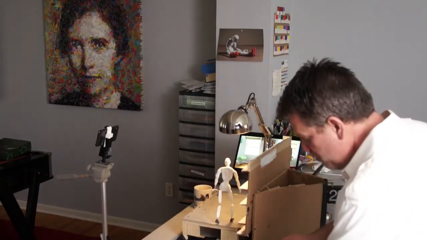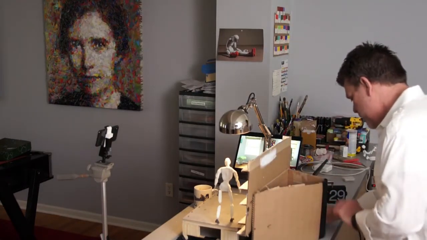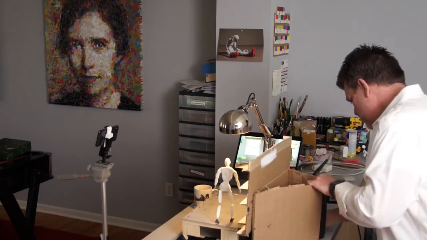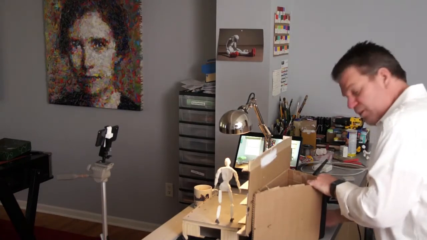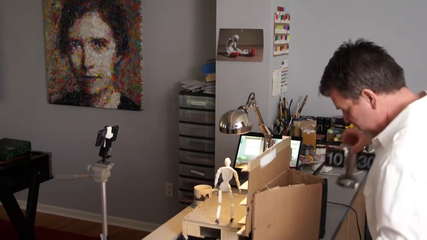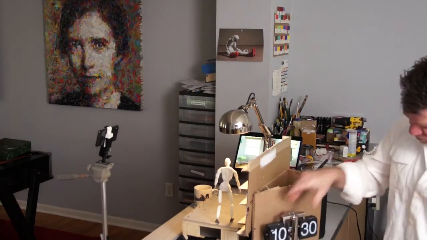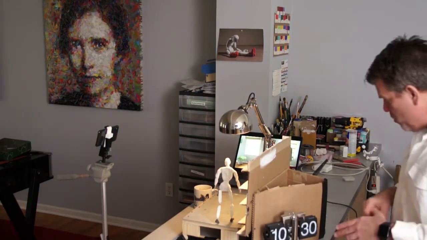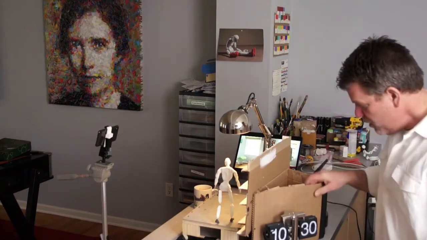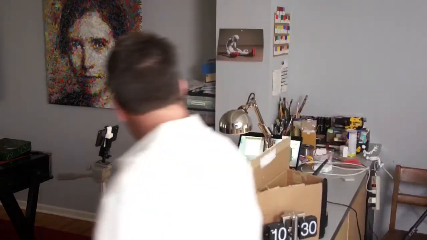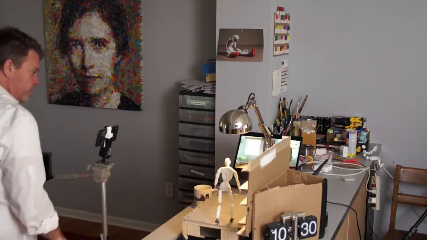Lots of taping, more tape, more success, right? Again, duct tape is your friend. If you have duct tape, that's fantastic. I put this little timer here just so you can see what time it is. It's 10:30 in the morning on Thursday. This is nice and stable. Everything is stable.